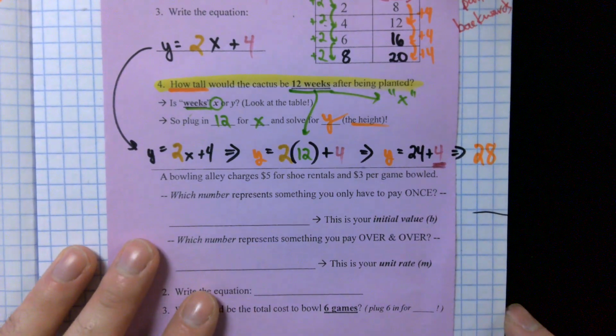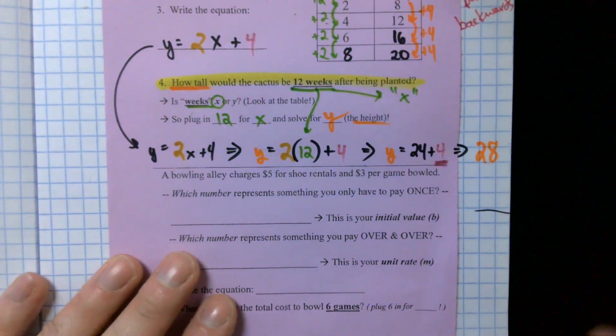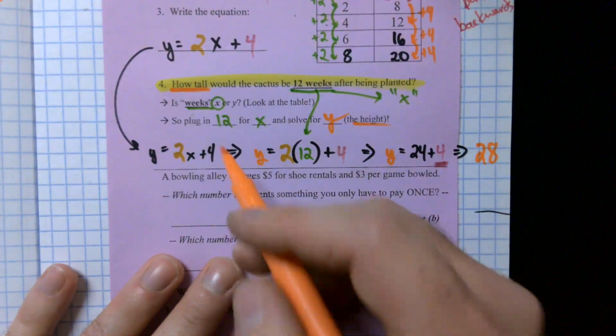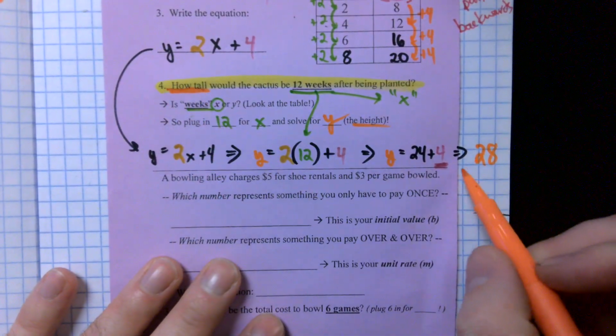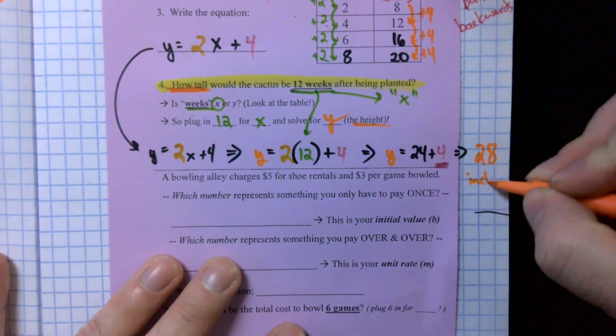And what are my units on that 28? 28 weeks? It's asking how tall would it be? So my answer should be 28 inches.